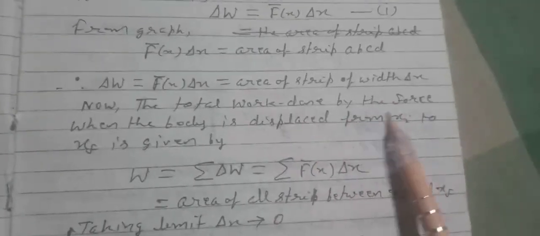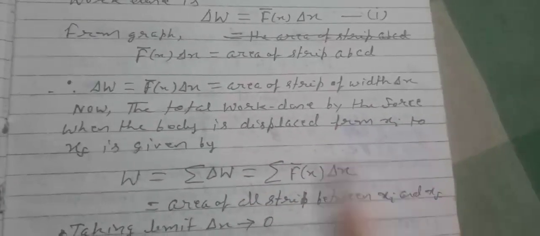Now the total work done by the force when the body is displaced from xi to xf is given by W equals sigma delta W equals sigma average Fx into delta x, that is equal to the area of all strips between xi and xf. Taking the limit delta x tends to 0, W equals the limit of sigma average Fx into delta x, which equals the integration from xi to xf of Fx dx, equals the area under the curve between xi and xf.